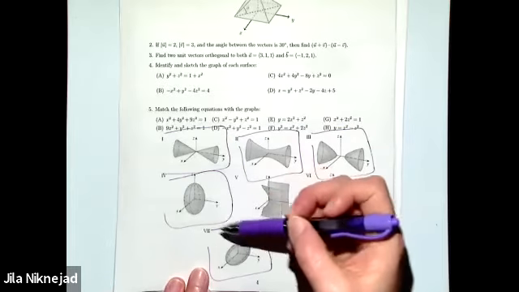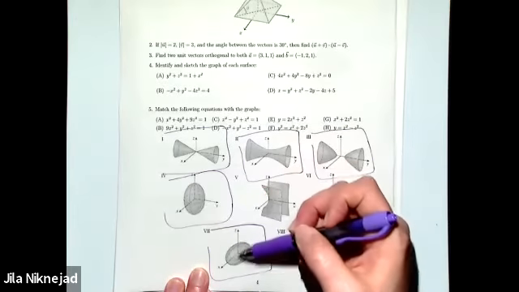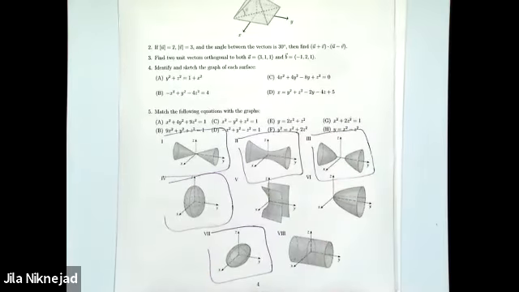And then if it's an ellipsoid, because all the cross sections are ellipses, if you put all the variables on one side, then x squared, y squared, and z squared have to have the same sign.